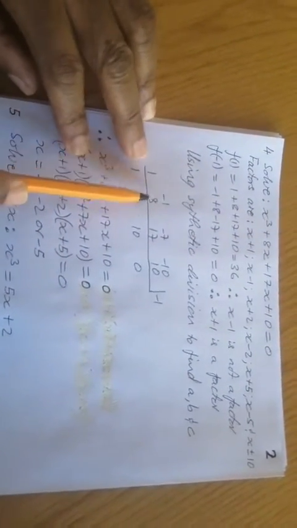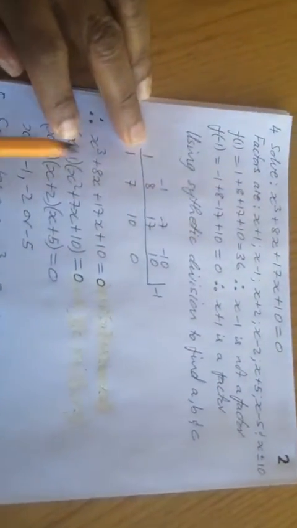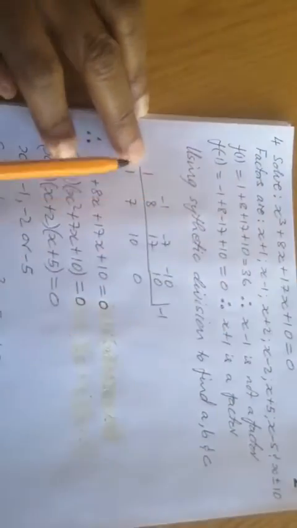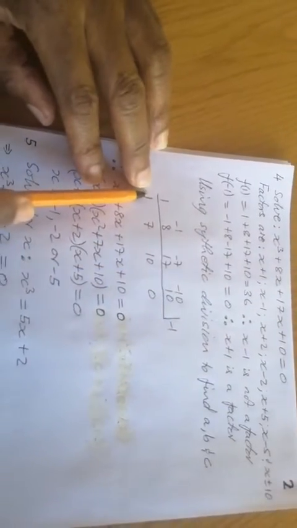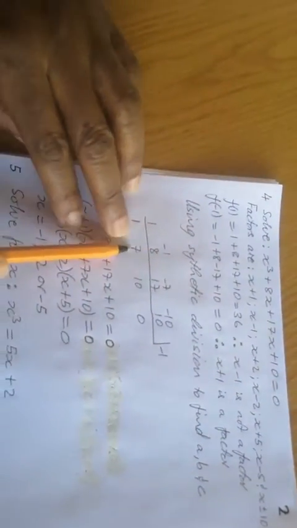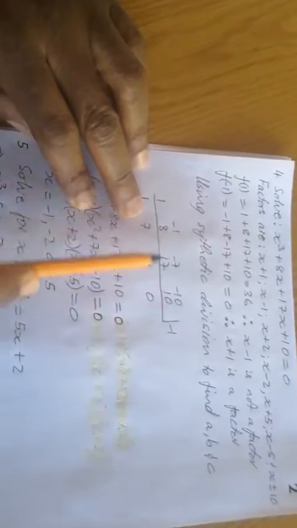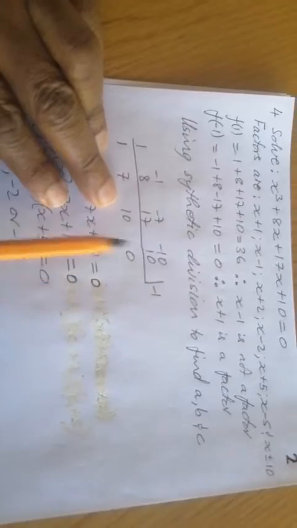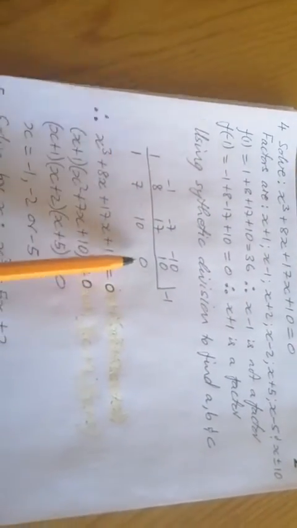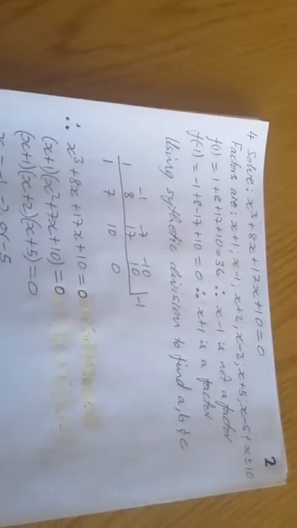Then we copy the coefficients of the given expression. 1, 8, 17, 10. Then this 1 comes down. We just drop it. Minus 1 times 1, minus 1. Add these two, we get a 7. Minus 1 times 7, we get minus 7. Add this, we get a 10. This times that, we get minus 10. Add this, we get 0. So we should always end with a 0. If you don't get a 0 here, it means something is not correct. Therefore, that is equal to 0.